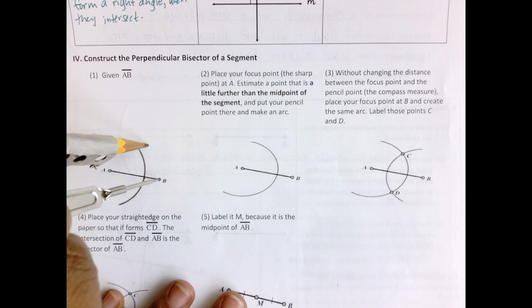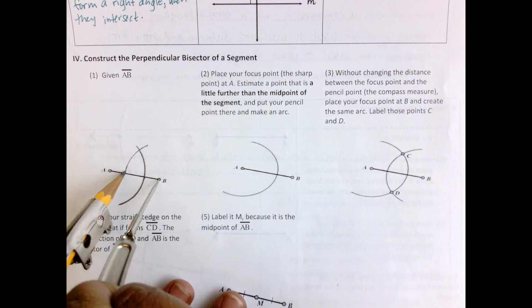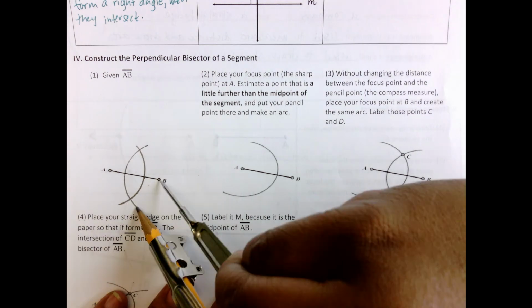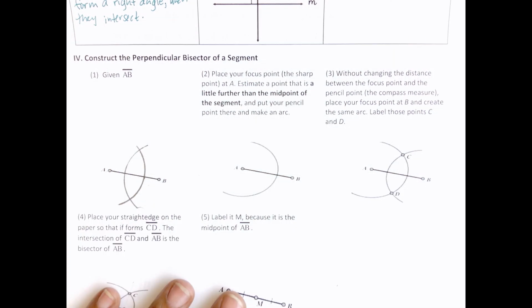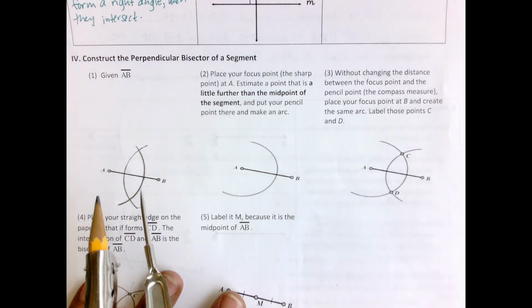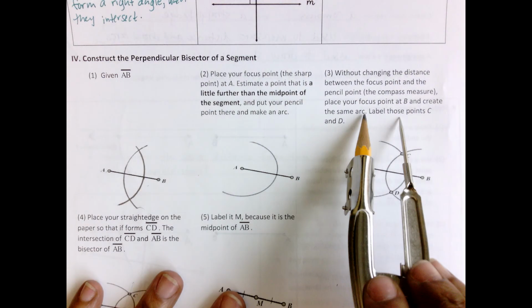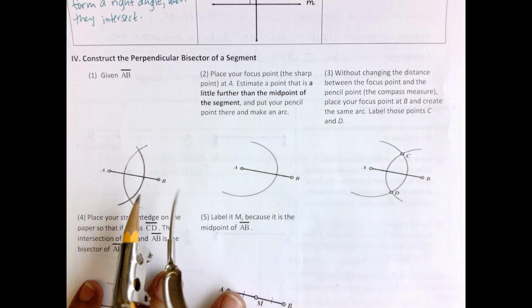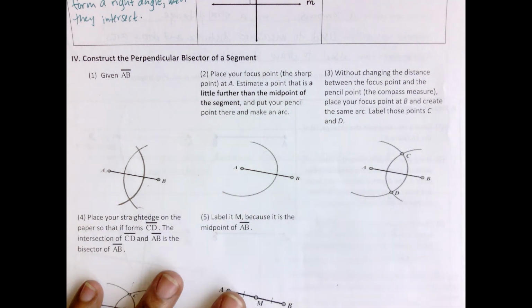The key here is to make sure that your arcs intersect each other. And that's what they're doing. They are going to intersect. Okay, so that's how they got this. So we started with this step, we are on to this step, and that's why these two look similar.